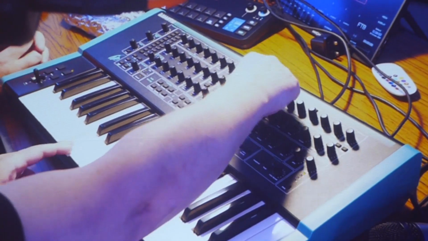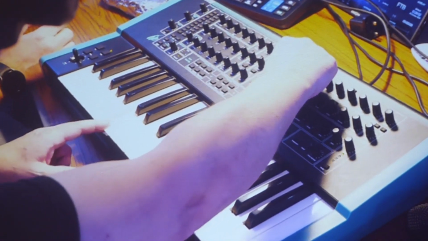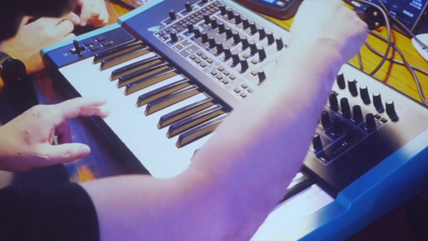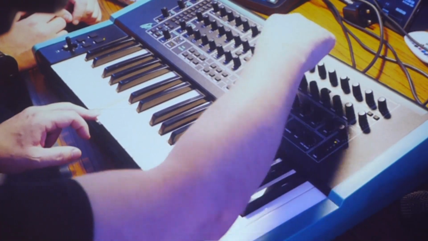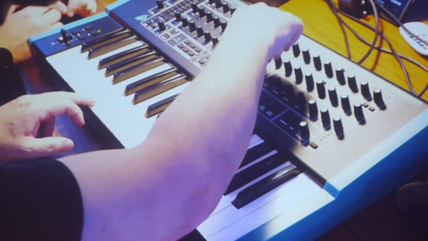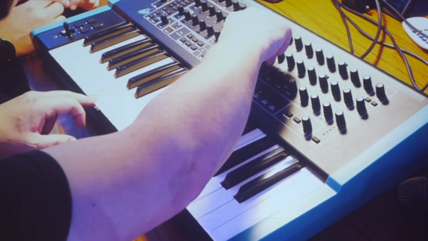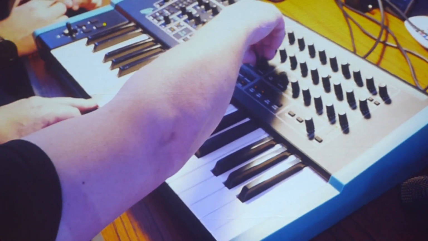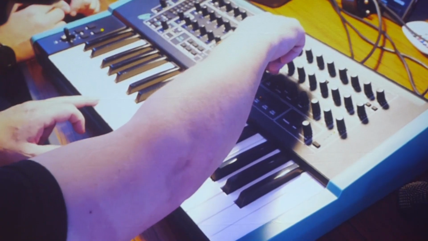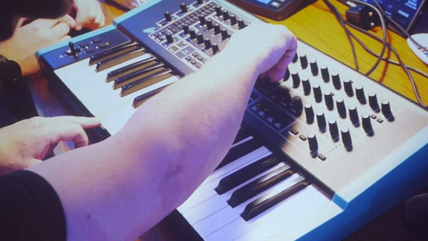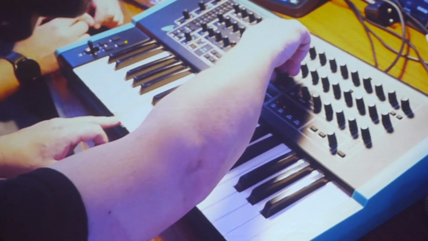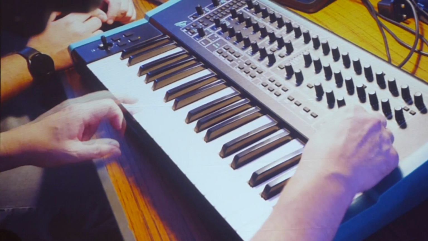I shall try to demonstrate something now. First of all, it's got a lovely, sweet resonance to it. It's having a phasing quality to it.